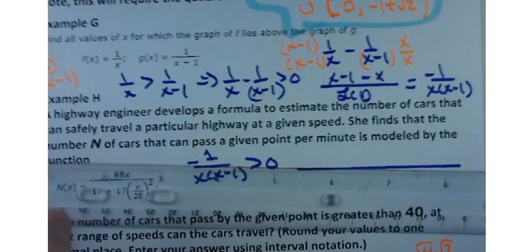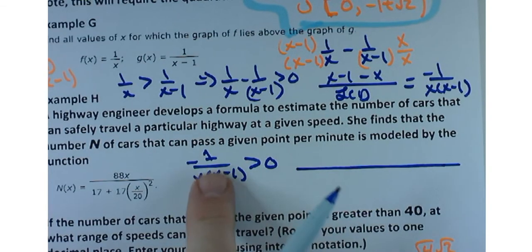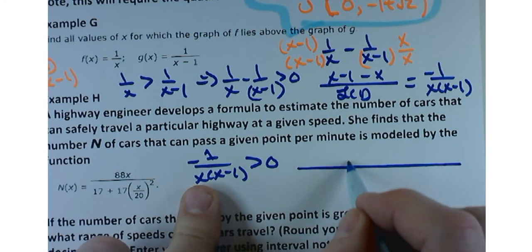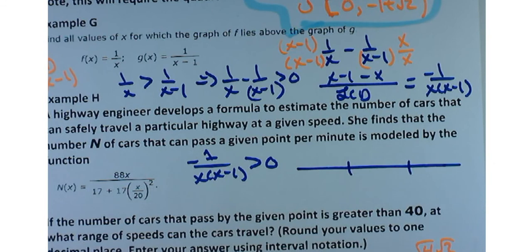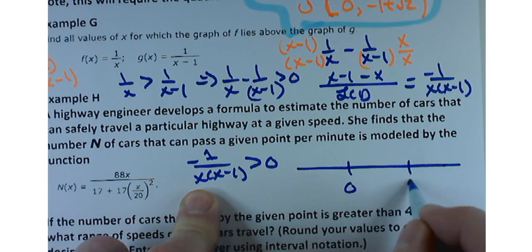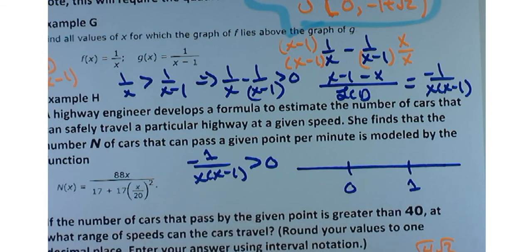Where does the numerator equal 0? Well, can negative 1 equal 0? No, it can't. So there's nothing there. There are two places where the denominator can equal 0, right? The denominator can equal 0 at x equals 0 and at x equals 1. So these are the places that we've got to use to come up with our intervals and do our testing.